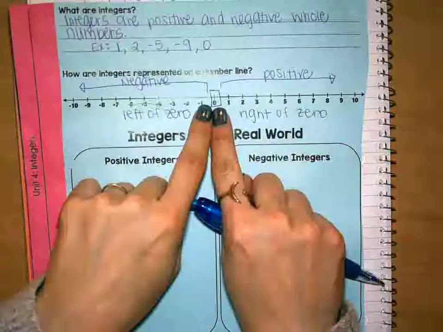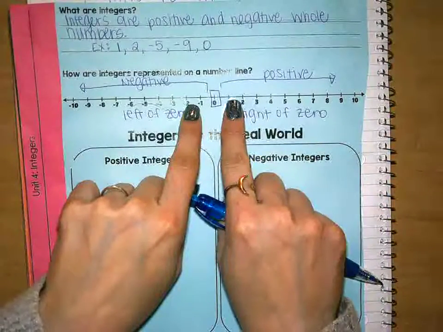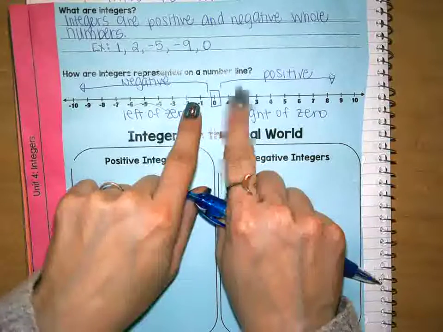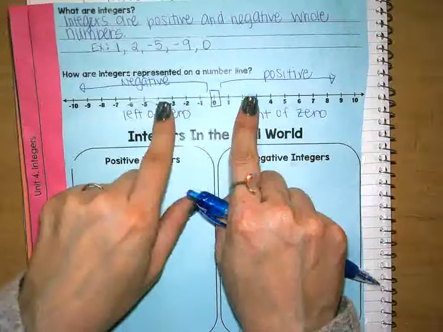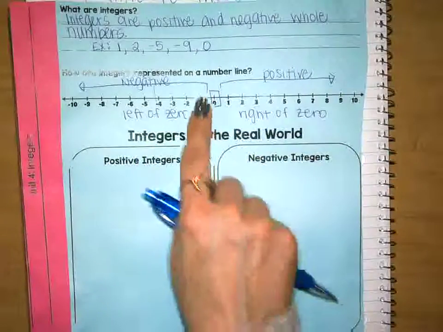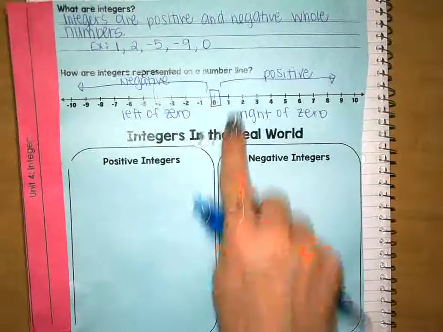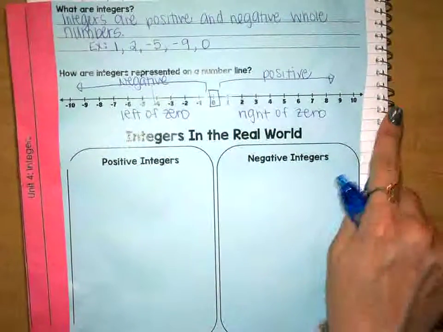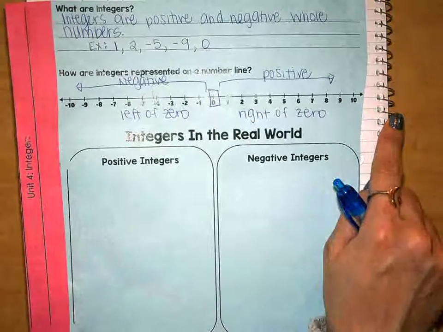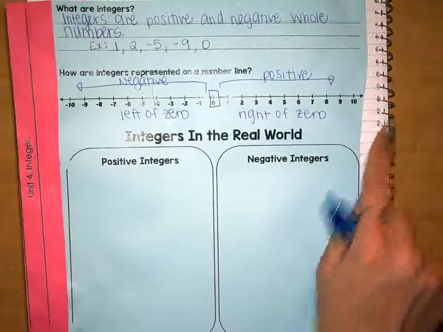Do you guys notice that it says 0 and then they both say 1? One's a positive, one's a negative 1? Positive 2, negative 2? So it's like that 0 acts as a mirror. So if you know how to do your positive numbers, your negative numbers are the same but reverse. You're just reversing the order.